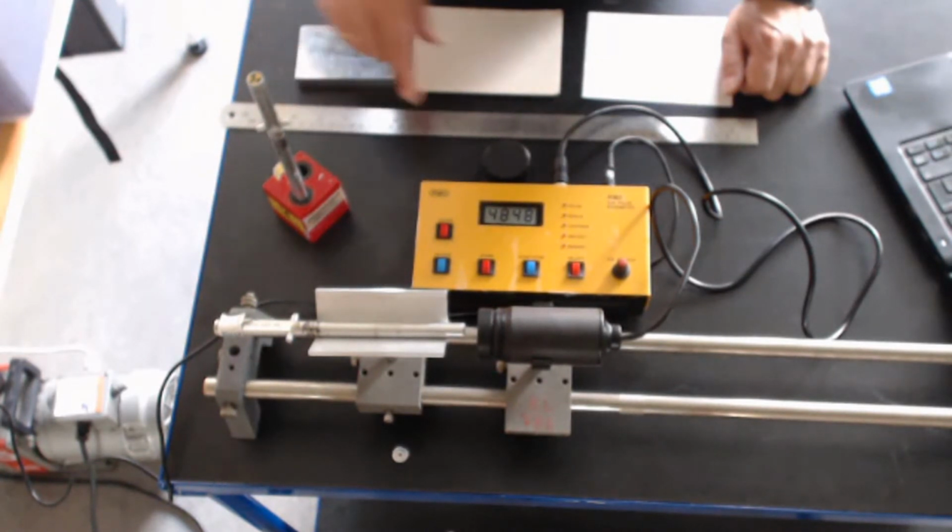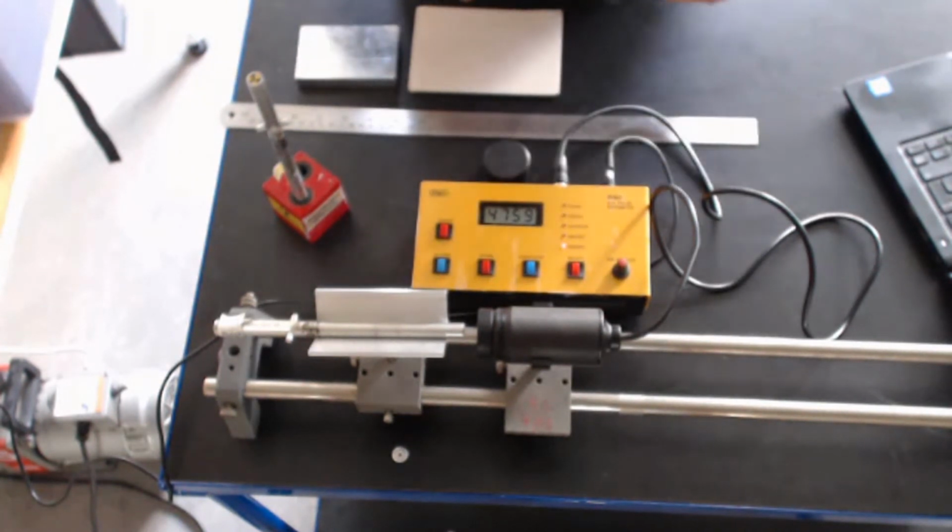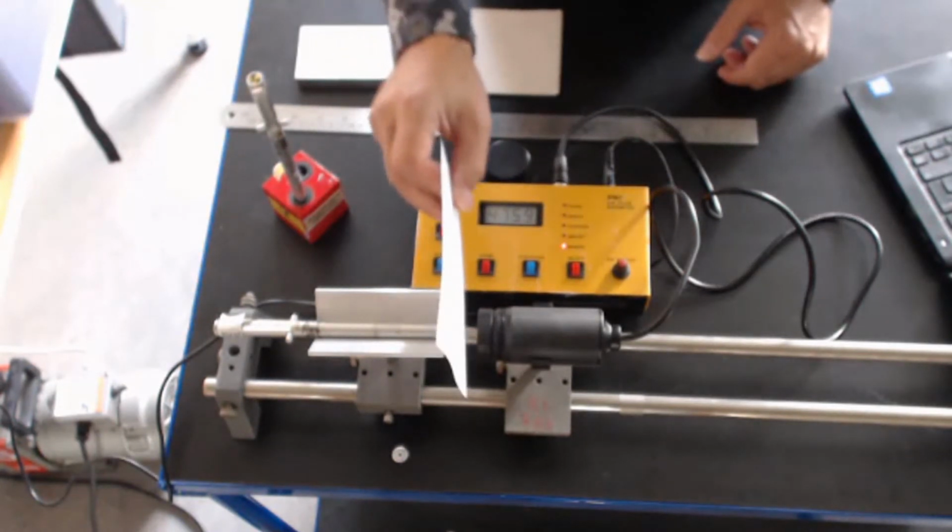So that source gives us almost 5,000 counts. Let's see, second measurement, to verify: 4,759. And okay, let's try with this piece of paper again.